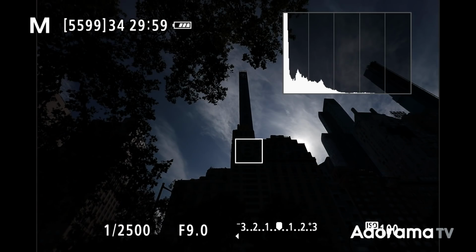I started here at f9 at ISO 100. That's the sweet spot of my lens. What was I shooting? The 16 to 35 f4. So I'm at f9, base ISO 100, and I started at 2500th of a second, so it's obviously way underexposed.